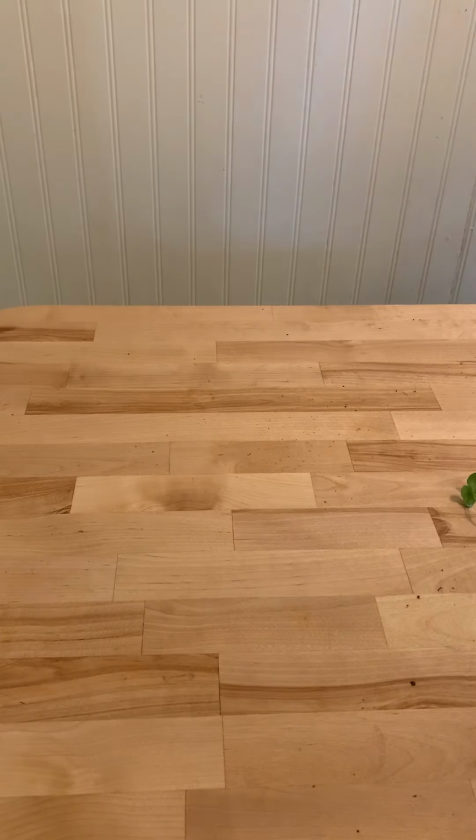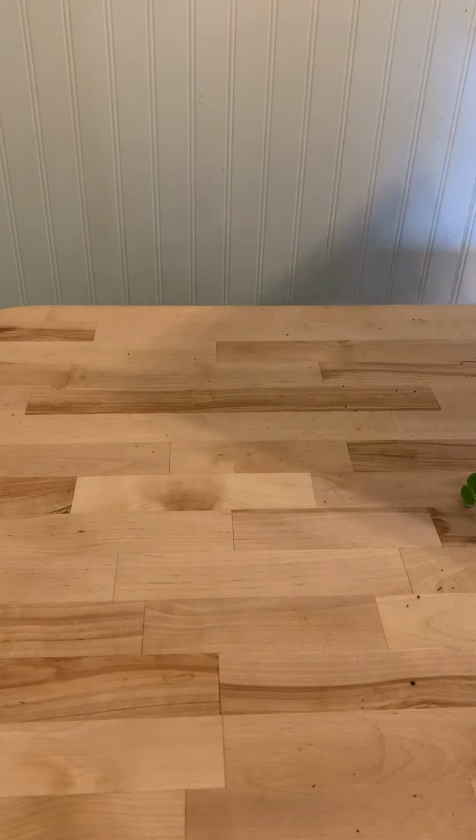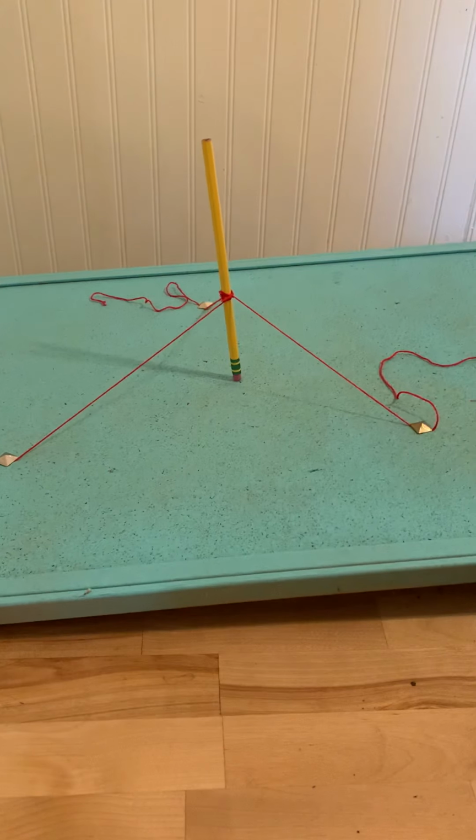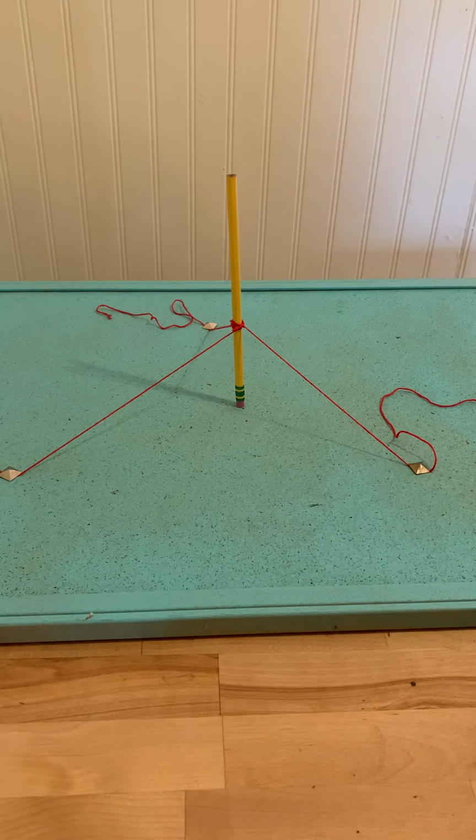Here we can do another experiment. So we set that up. Okay, so we have a pencil that's standing up all by itself. I tied 3 strings on and then attached it to the corkboard with some push pins. But look at how stable that is. That's what the roots do. They hold the plants to the ground.